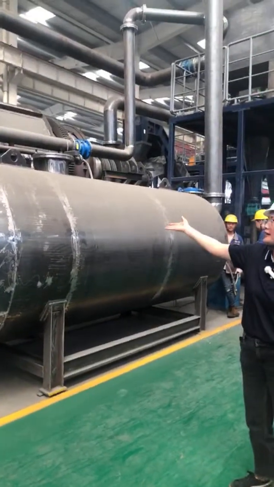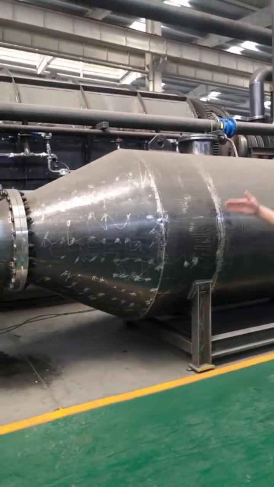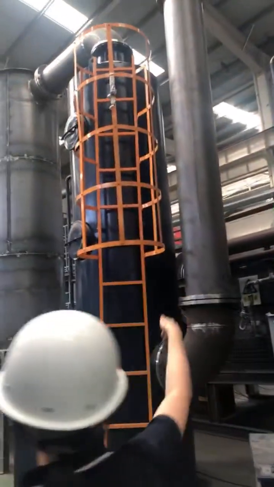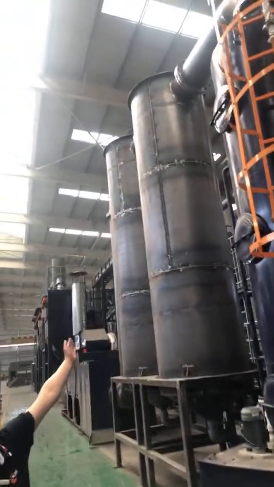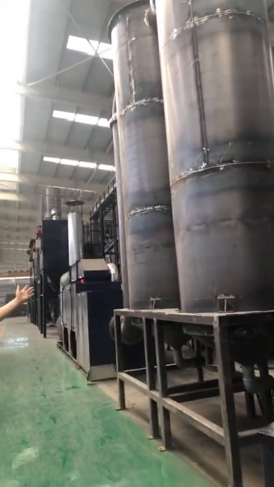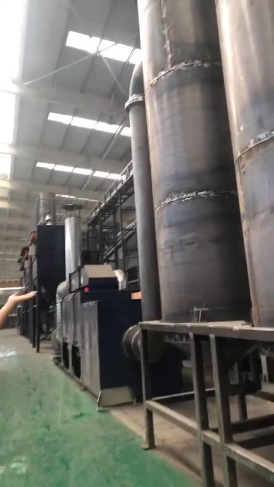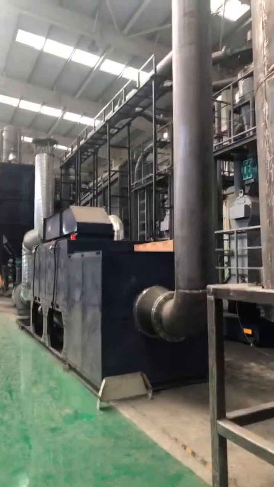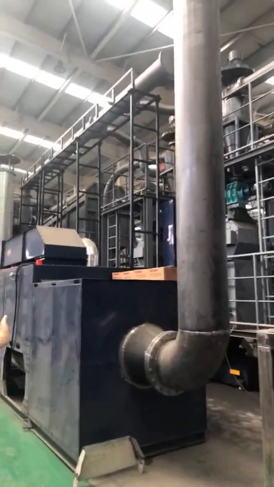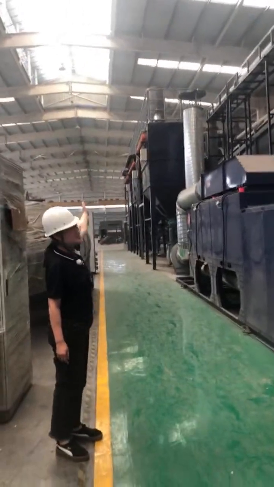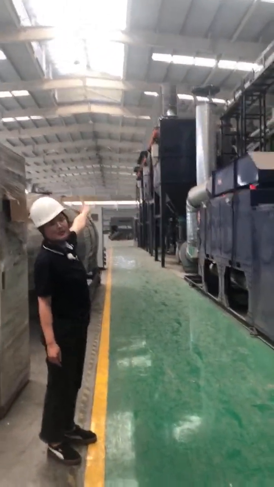The secondary combustion chamber then goes to the scrubber. Beside it you can see the cooling tower. There are two pieces each of scrubber and cooling tower, and then it goes to the activated carbon filter, and also our pulse dust collecting system. You can see them there.